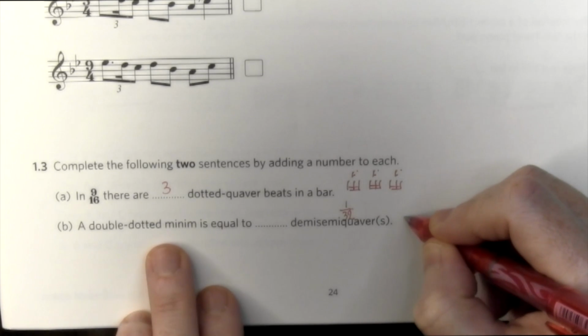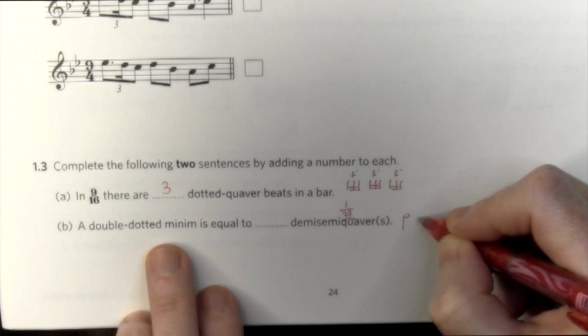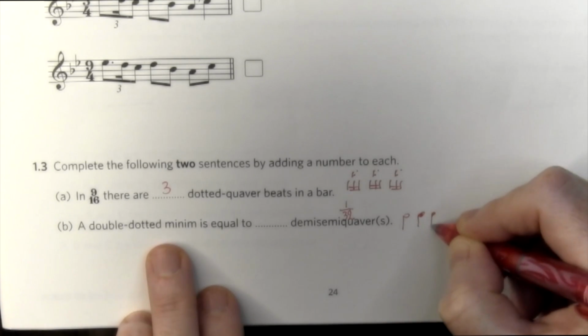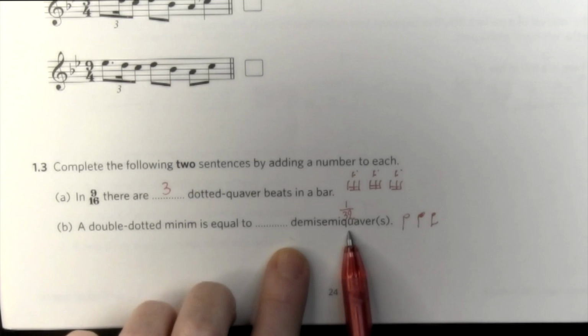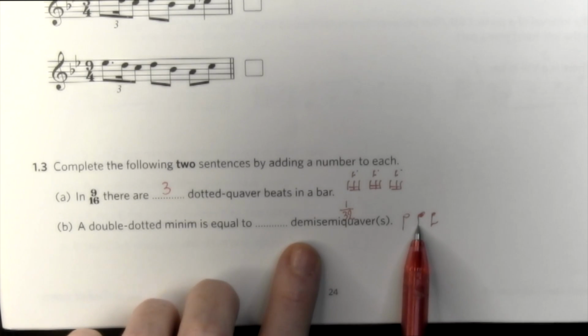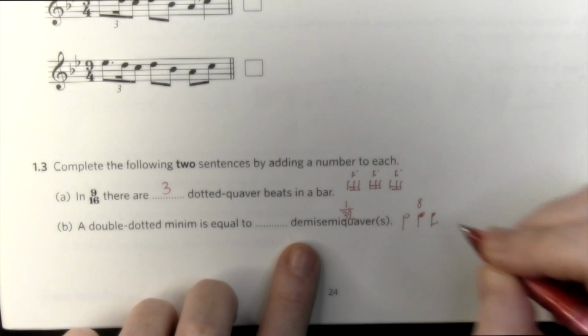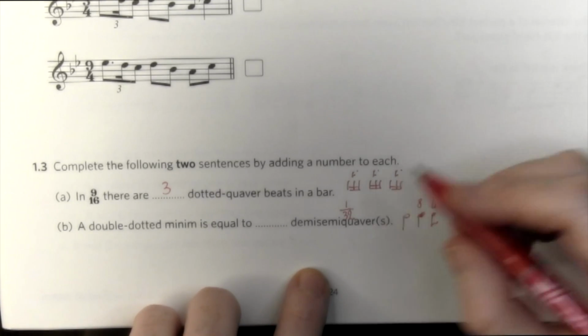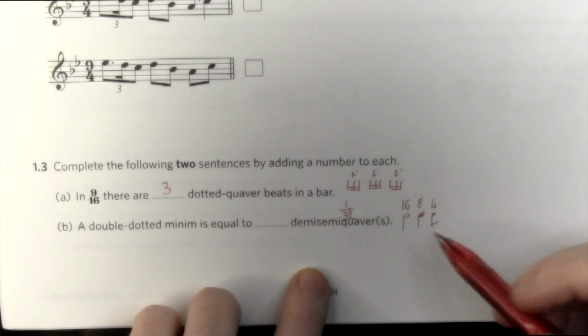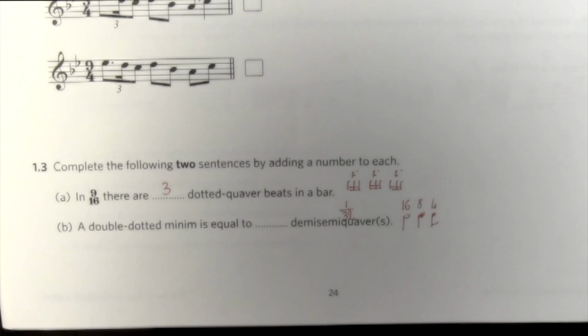the double dotted minim is a minim plus a crotchet plus a quaver. We need 8 demisemiquavers to form a crotchet. 8. So we need 4 for a quaver, so we need 16 for a minim.